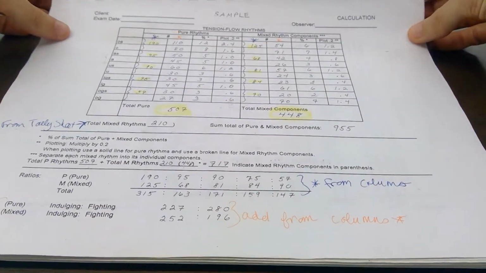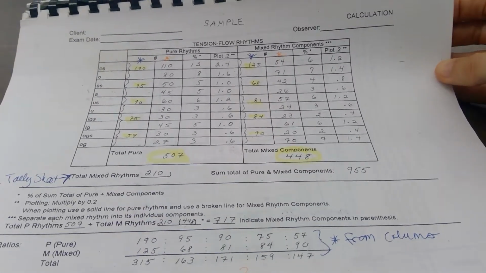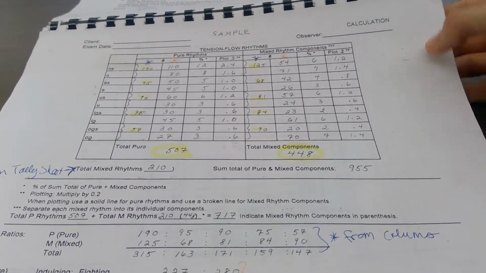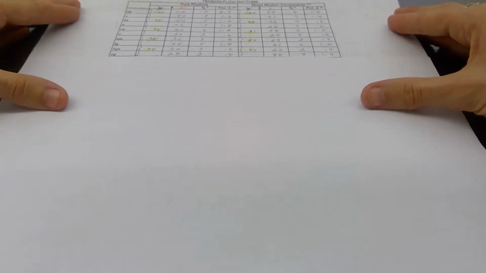And I will stick with the sample so that we have some consistency. So on your sample page, you're going to write down in this box the totals from the previous page.